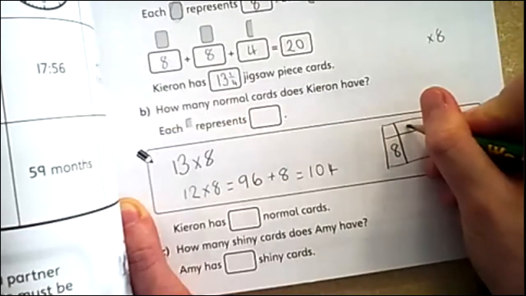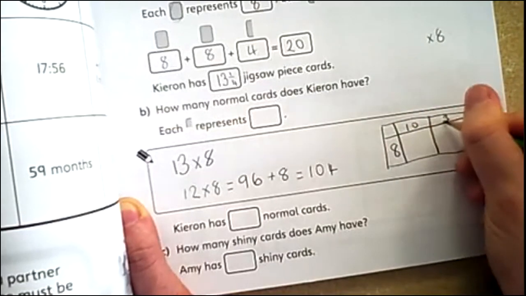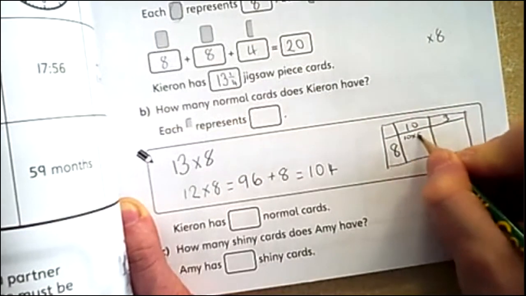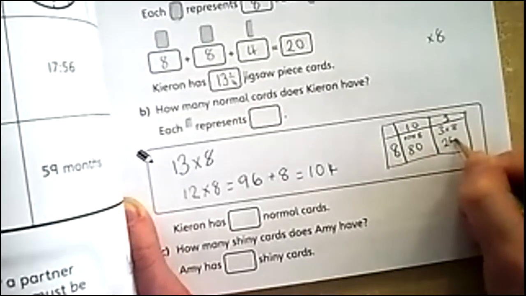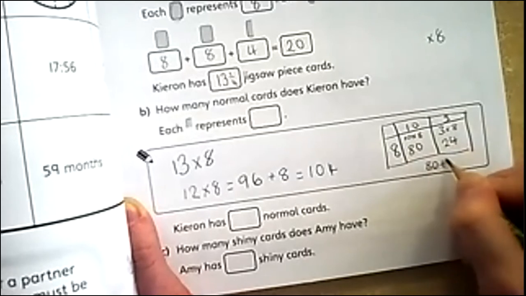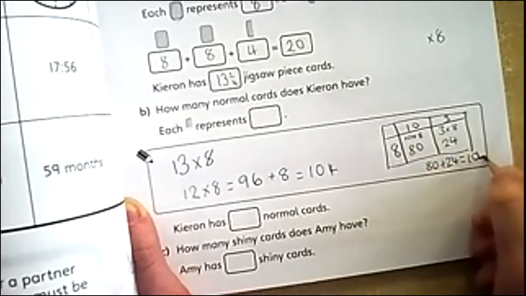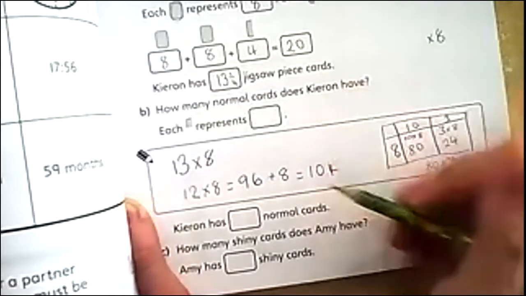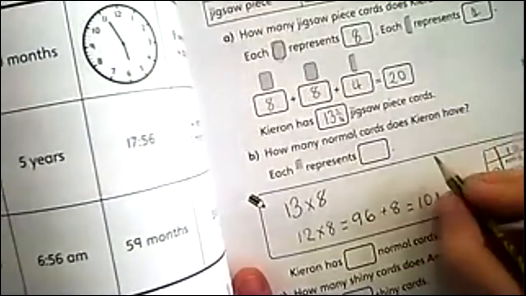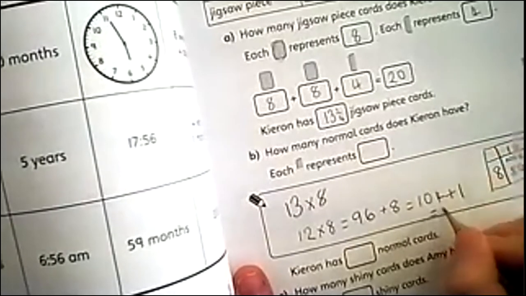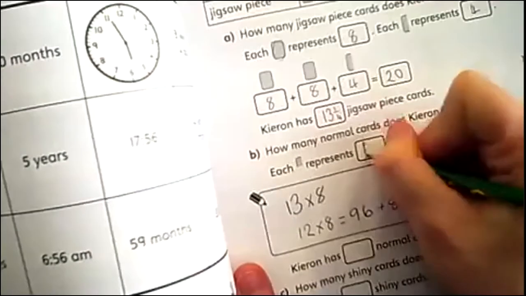Or you could have broken that down into 10 and 3. So you could have had 10 times 8 is 80, 3 times 8 is 24, and then 80 add 24 equals 104. But we've still not finished because look, there's this one up here. We've got to remember that extra little one there. That means 1. So we need to add 1 on. So 104 add 1 equals 105.